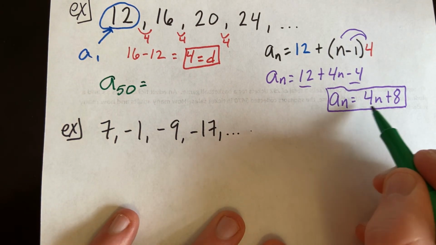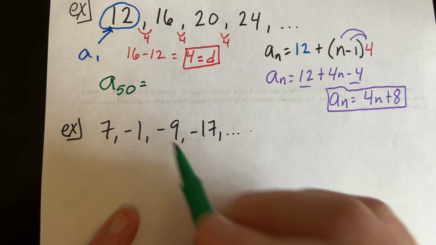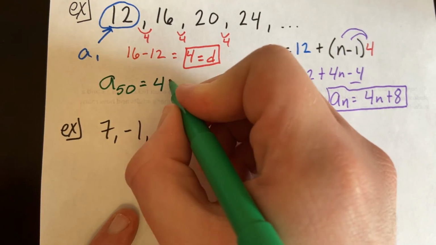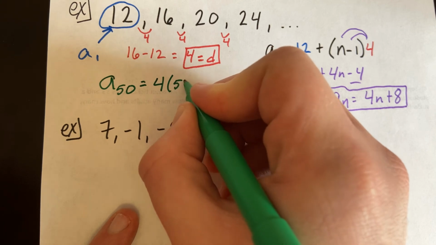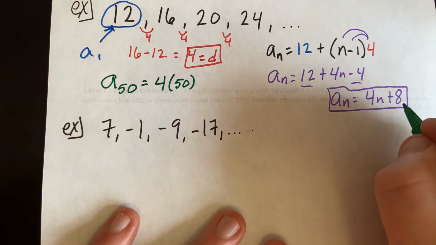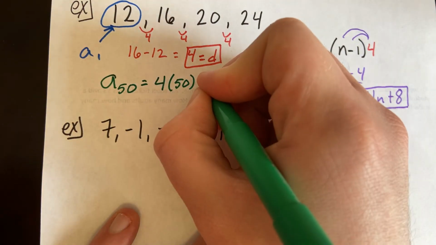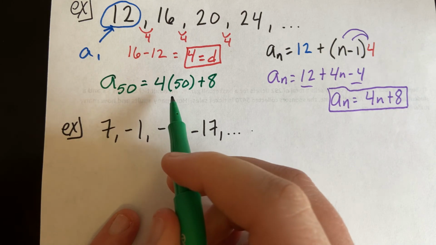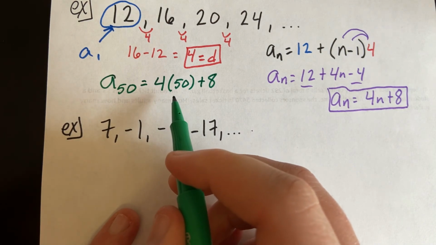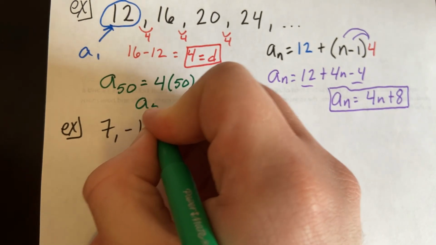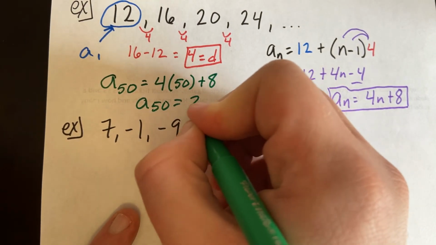This n and n mean the same exact thing. It's the term number. We want specifically term number 50. So it's that common difference of 4, 50 times, right? And we simplified it to say plus 8. So if we multiply this out, 4 times 50 is 200, plus 8 is 208.